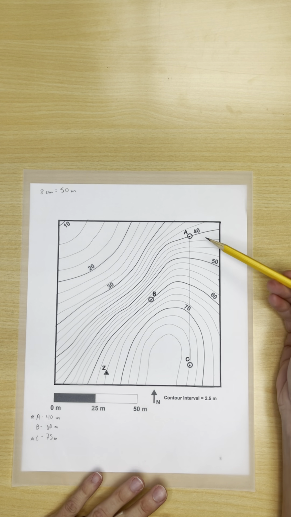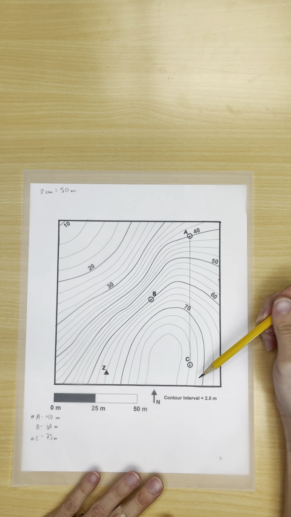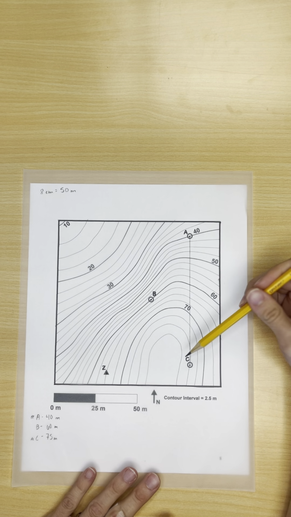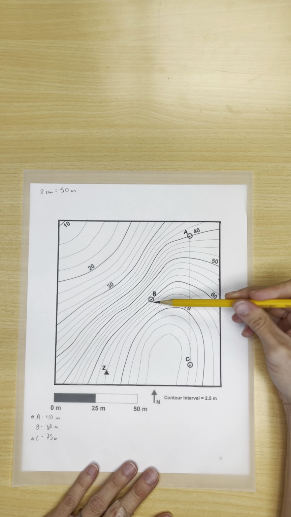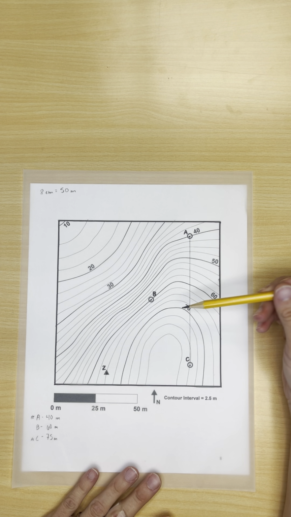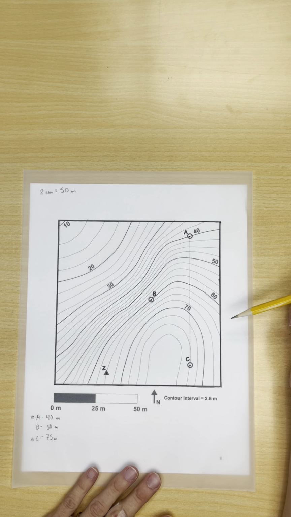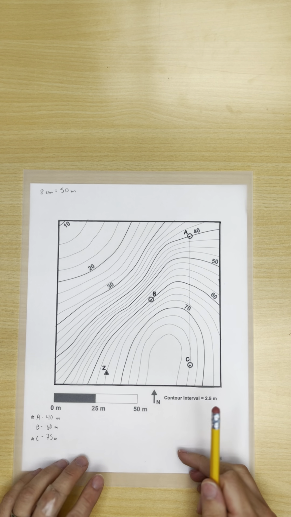So remember, this is a planar shale layer. It's exposed at these 3 points. What we've done is found the highest and the lowest point, and drew a line between them. What we know for sure is that the elevation of point B, 60 meters, must pass somewhere along this line for that shale layer.